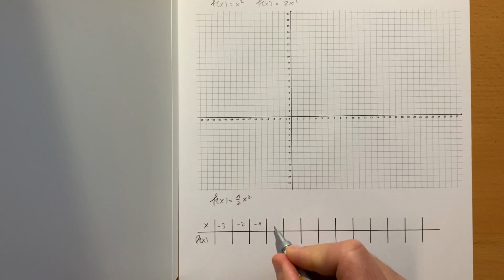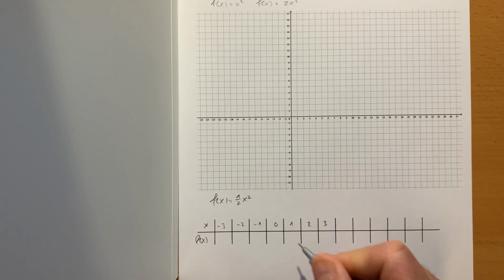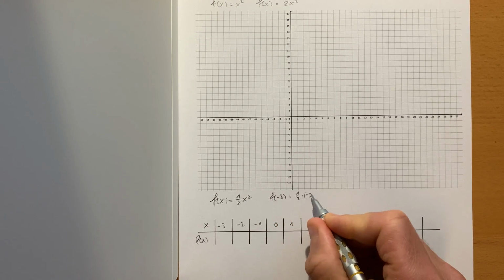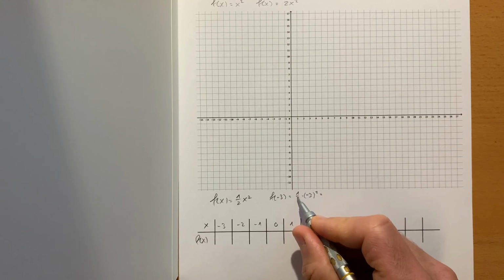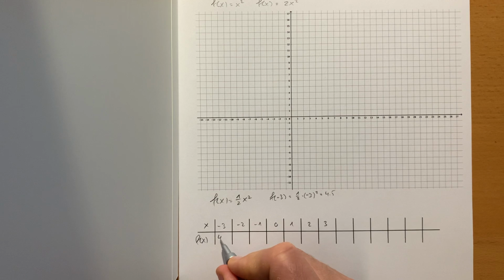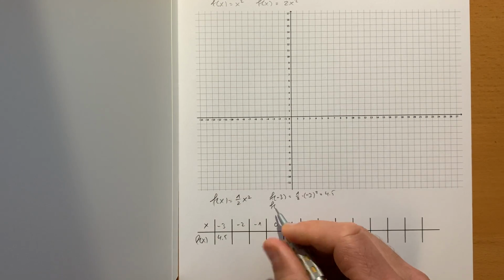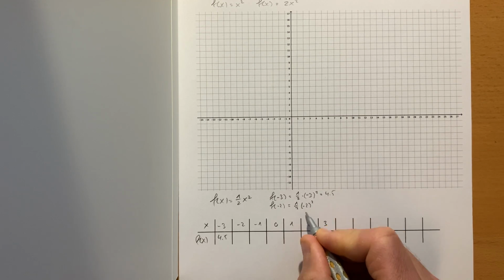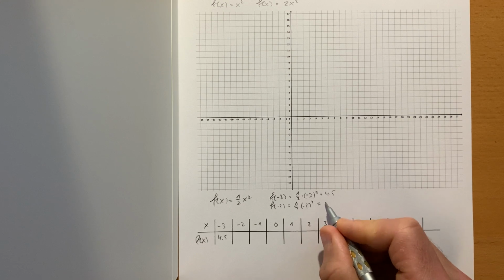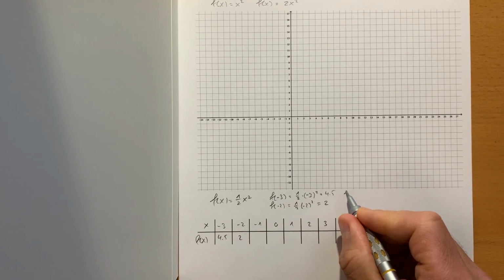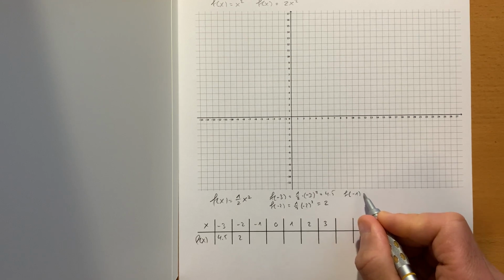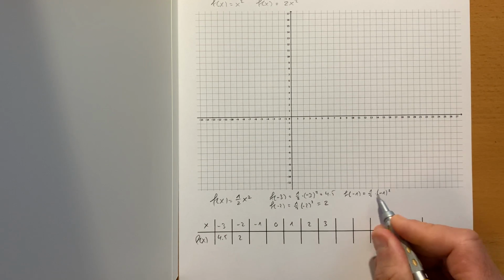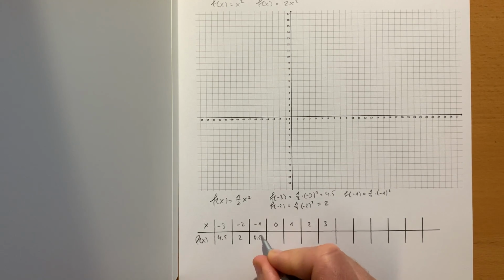-3, -2, -1, 0, 1, 2, 3. And then f of -3, that's 1/2 times -3 squared. Well, this is 9 times 1/2, that's 4.5. F of -2, that's 1/2 times -2 squared. Again, that's 4. So it's 2. F of -1, it's 1/2 times -1 squared. Well, that's 1 times 1/2, so that's 1/2, 0.5.